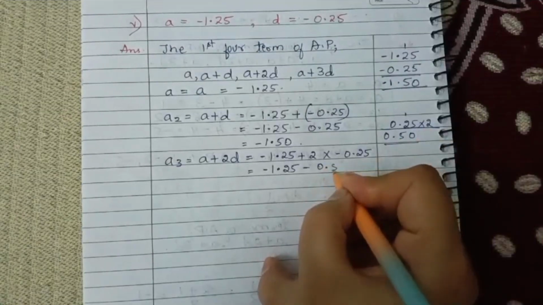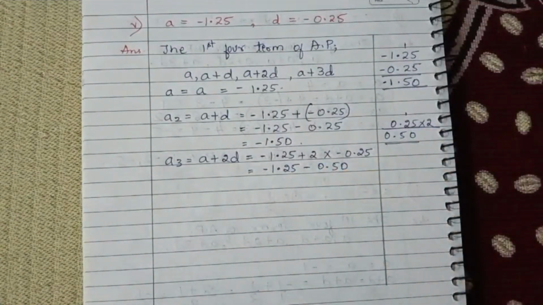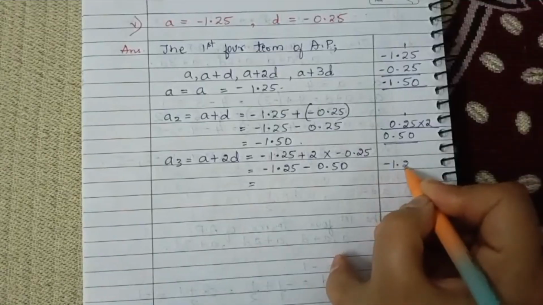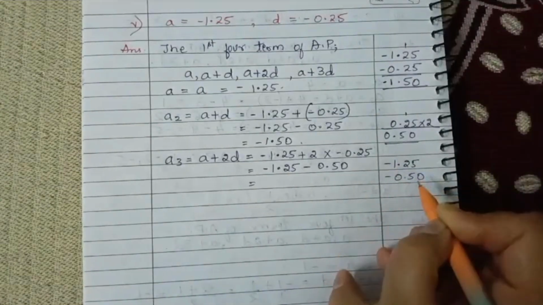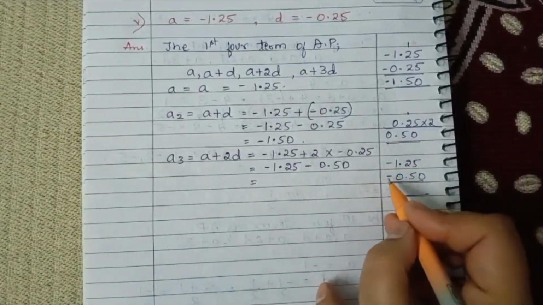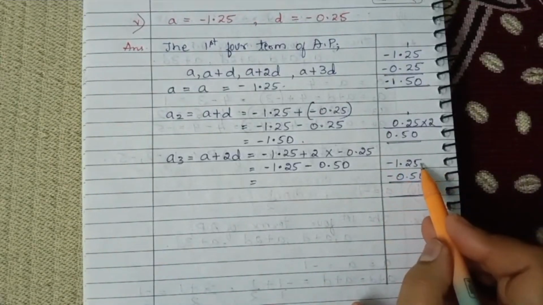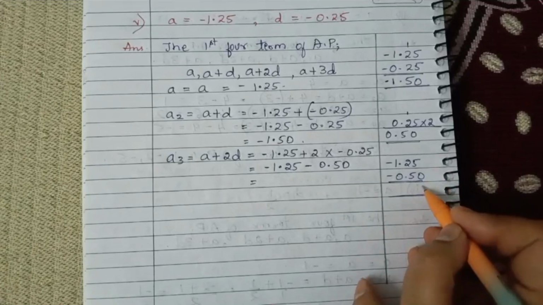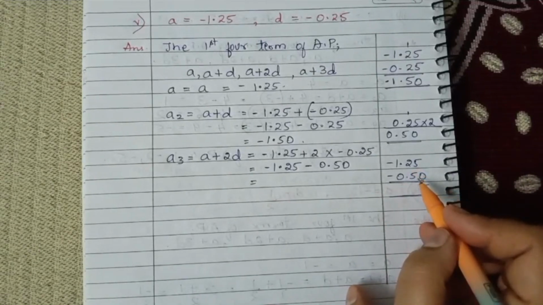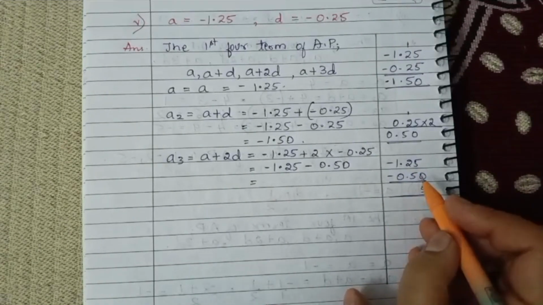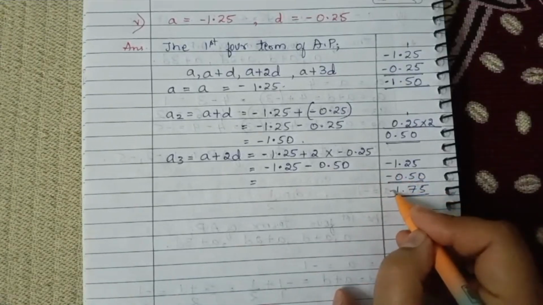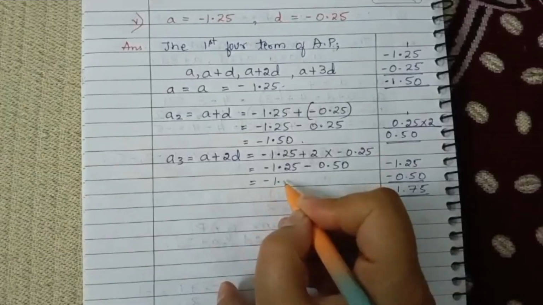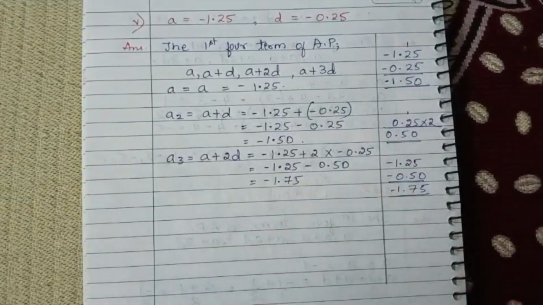So 0.50. 1.25 minus 0.50. Here minus into minus is plus. 5 plus 0 is 5. 2 plus 5 is 7. 1 plus 0 is 1 and minus sign, minus 1.75.